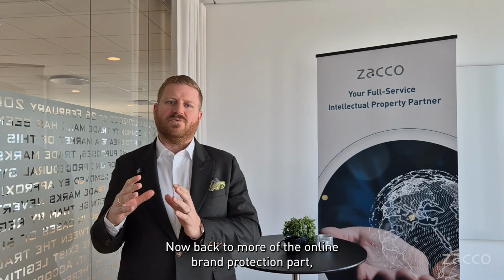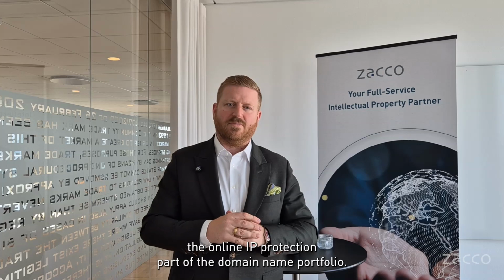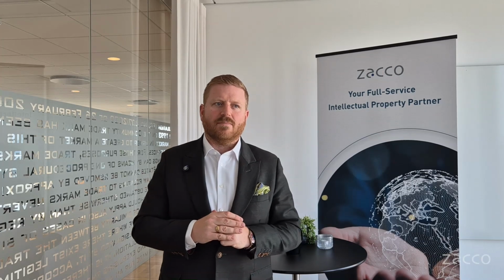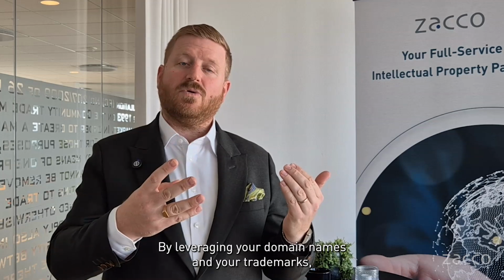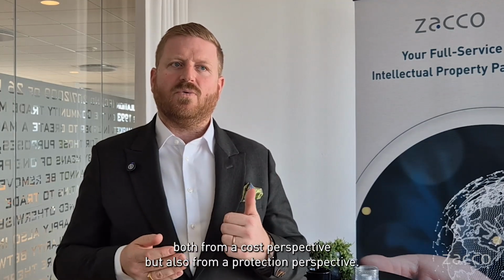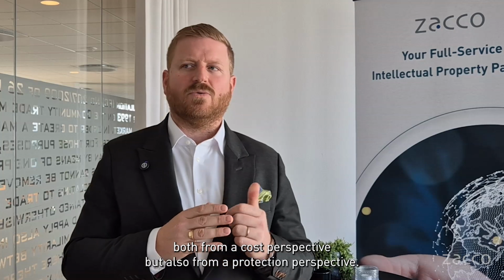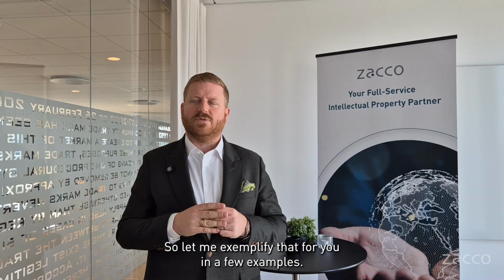Now back to the online brand protection part, or online IP protection part, of the domain name portfolio. By leveraging your domain names and your trademarks, you can build a quite efficient domain name portfolio, both from a cost perspective, but also from a protection perspective. So let me exemplify that for you in a few examples.